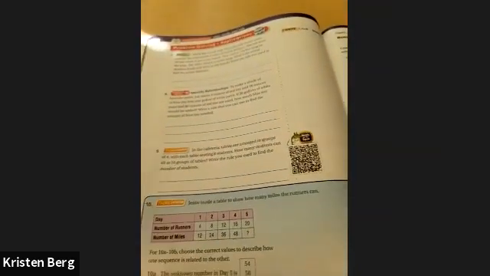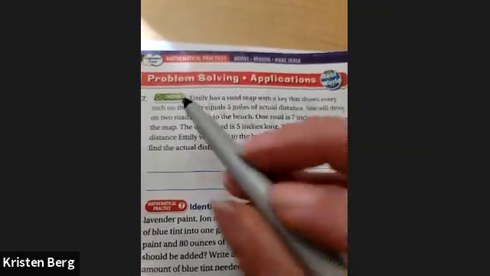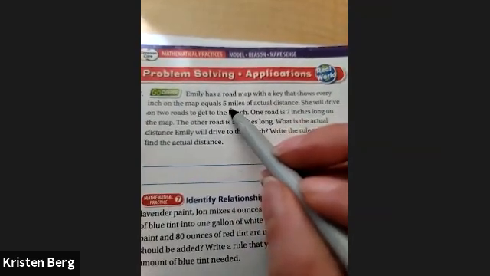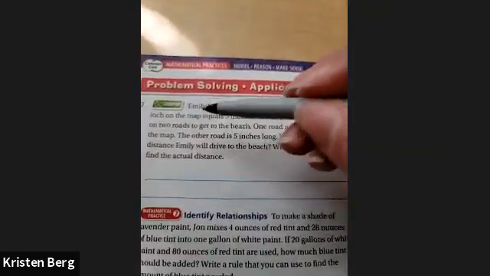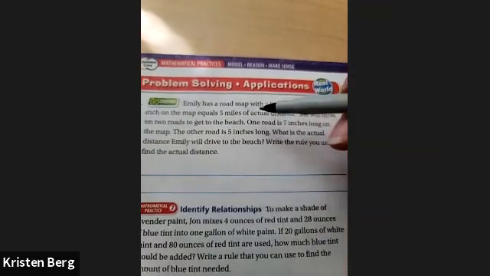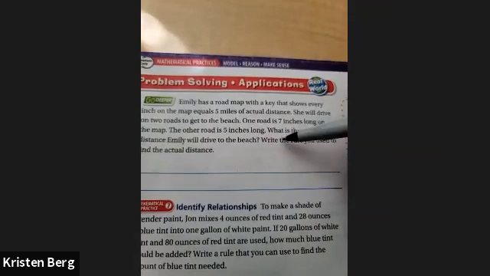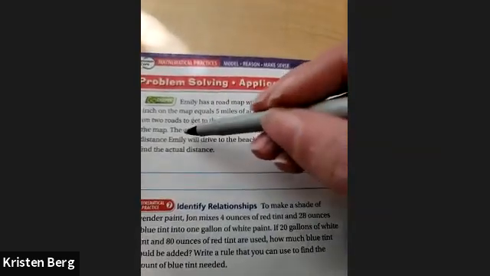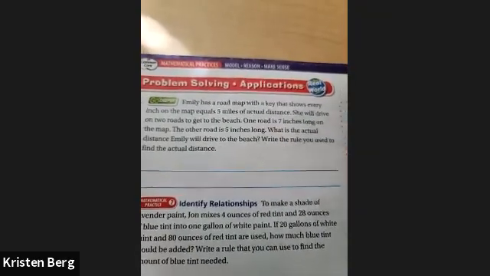This one is talking about a road map. So Emily has a road map with a key that shows every inch on the map equals 5 miles of actual distance. All right, so she will drive on two roads to get to the beach. One road is 7 inches long on the map, and the other road is 5 inches long. What is the actual distance that Emily will drive to the beach? Write the rule used to find the actual distance.